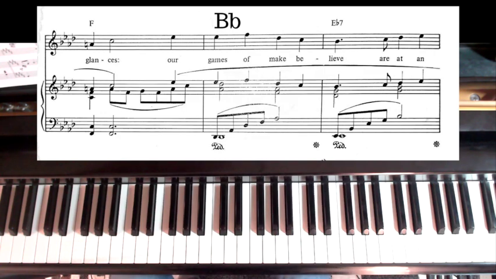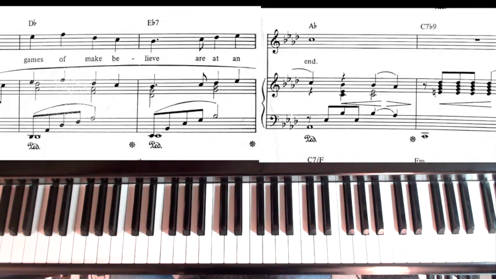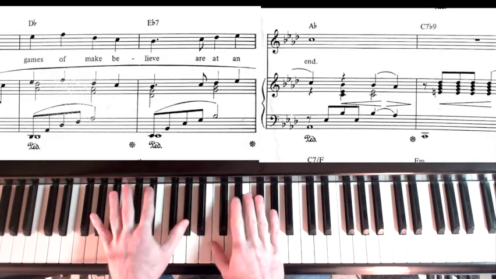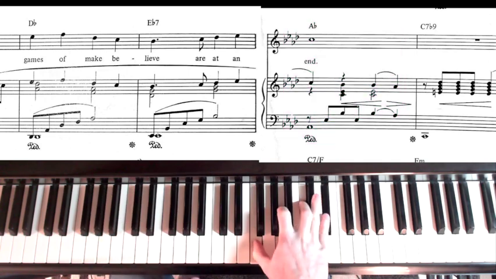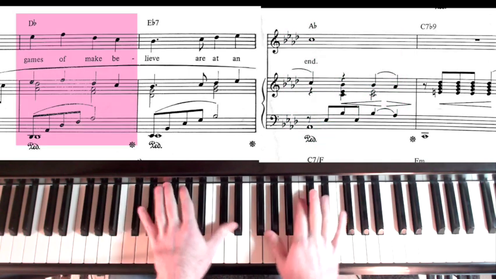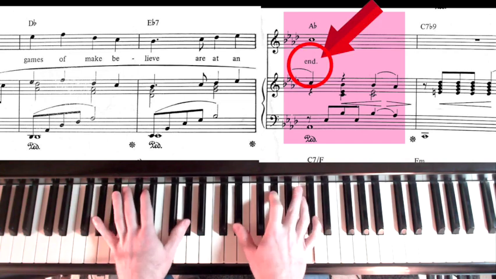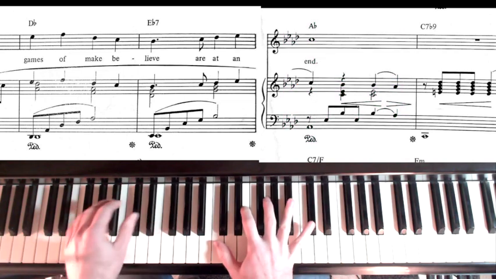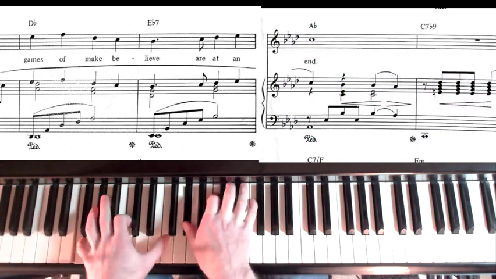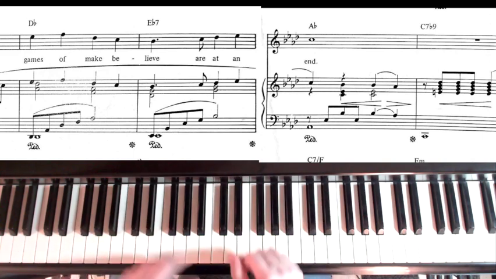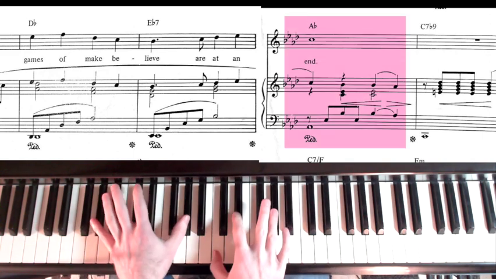Why would he do that? What was he doing there? Well, there are a few different ways to look at that. One way to look at it is that where we're landing is A flat here. That's kind of the end of the phrase right there, because then he does this whole other thing and we're back to that. But that's the end of the momentary thought. So that's our landing spot.